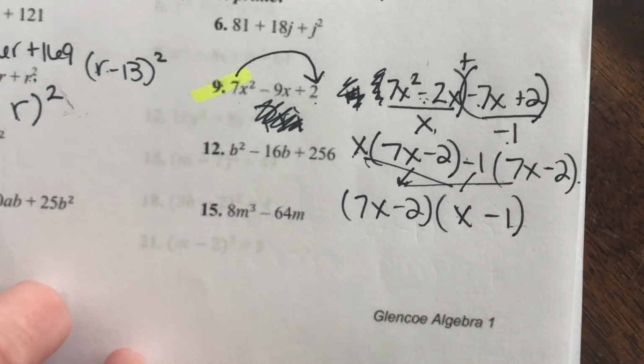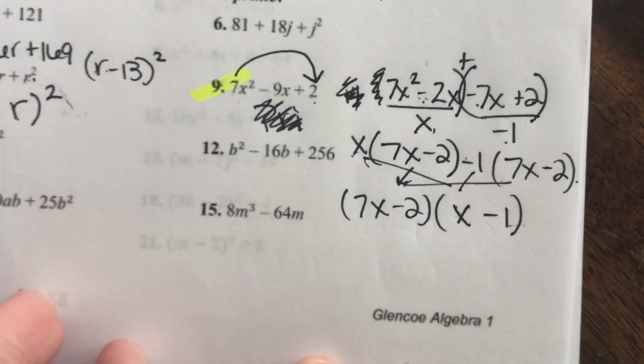It was not a shortcut. This was actually the longest way to factor of any example. But if we recognize a shortcut, we can certainly use it.